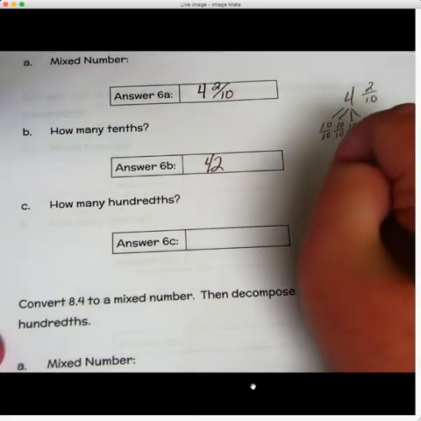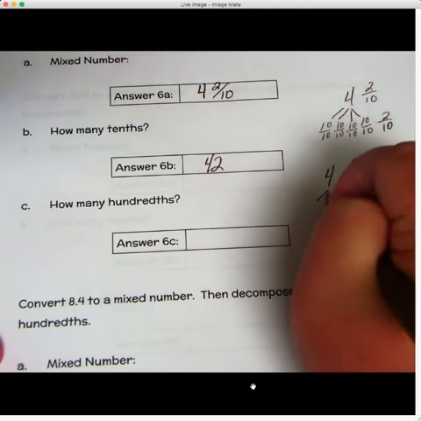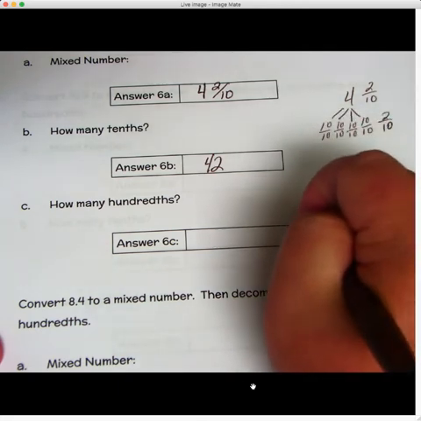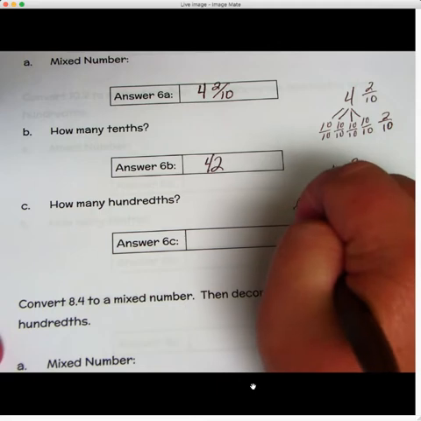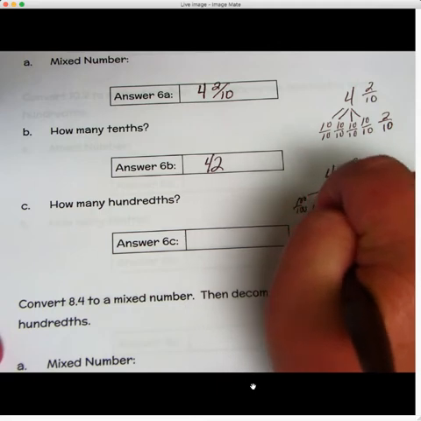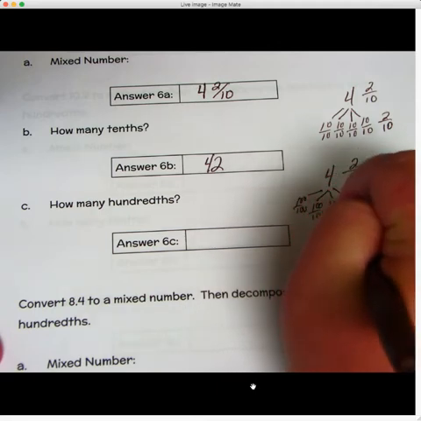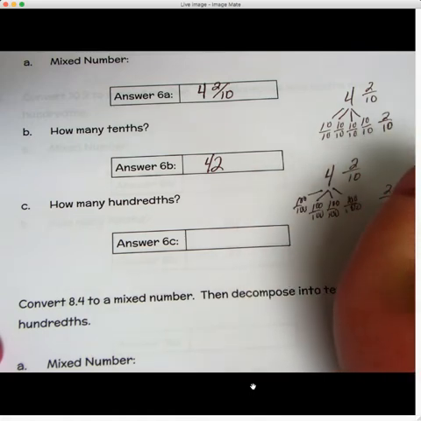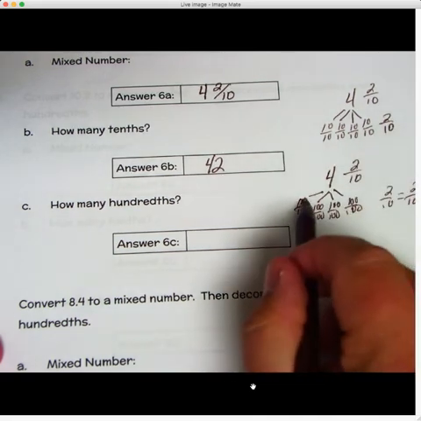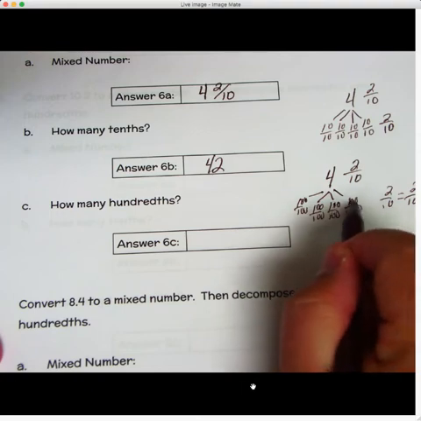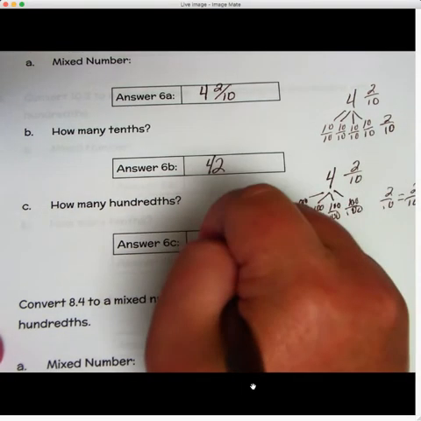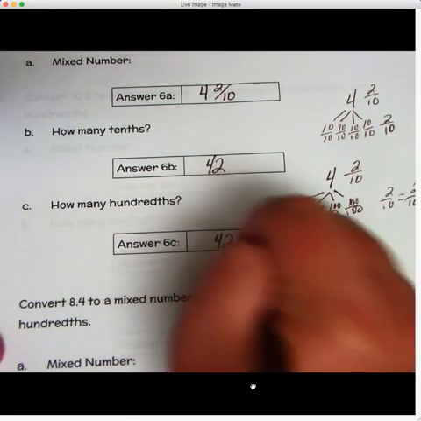How many hundredths is that? We're going to take 4 and 2/10 and make it hundredths. It's going to be 100 hundredths, 100 hundredths, 100 hundredths, 100 hundredths, and 2/10. We've got to change it to hundredths. It's going to be 20 hundredths, times 10 times 10. So I have 100, 200, 300, 400, and 20 hundredths.